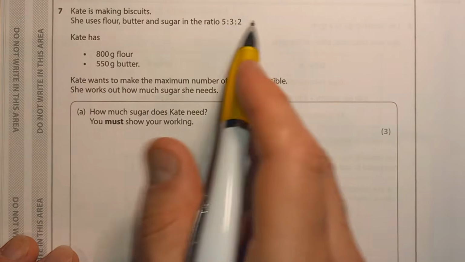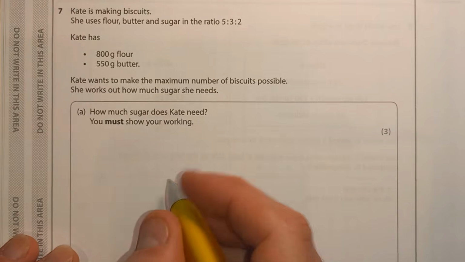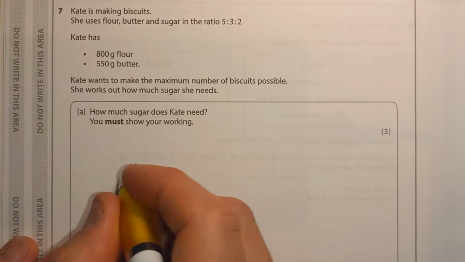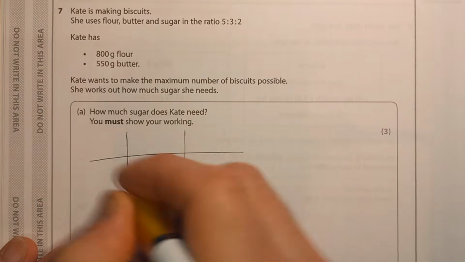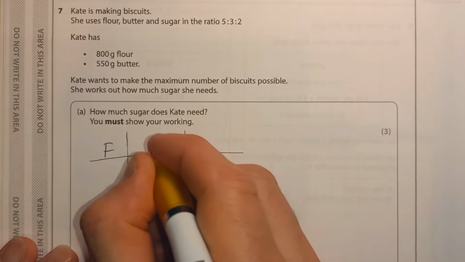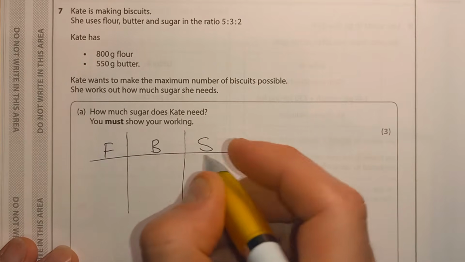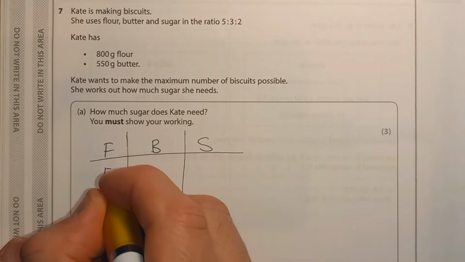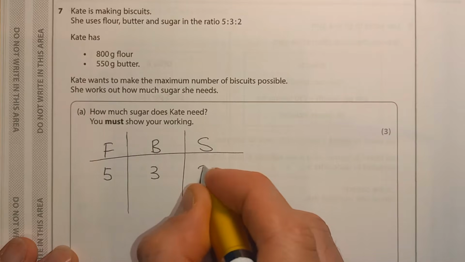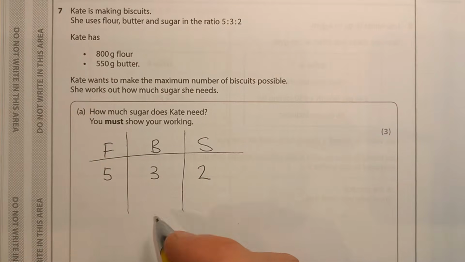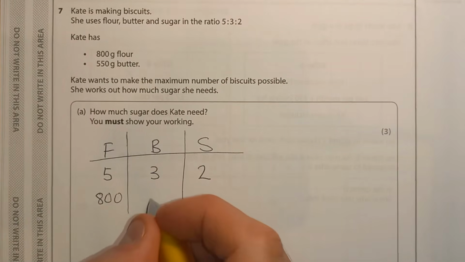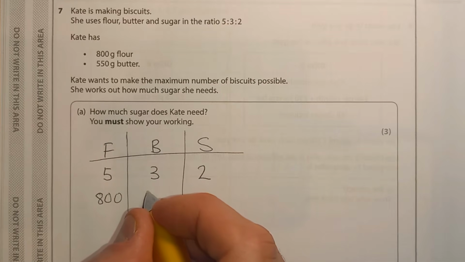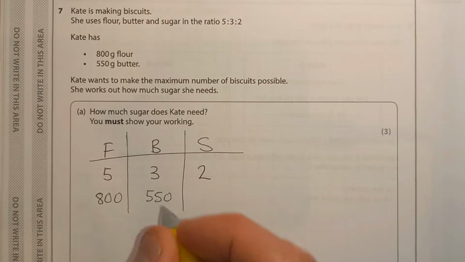Right, so we've got this ratio. Let's start by writing our ratio down. I'm going to draw a simple table here. We've got flour, butter, sugar, and we've got a ratio of 5 to 3 to 2. Well, what do we know? We know we've got flour of 800 grams, and we've got butter of 550 grams.